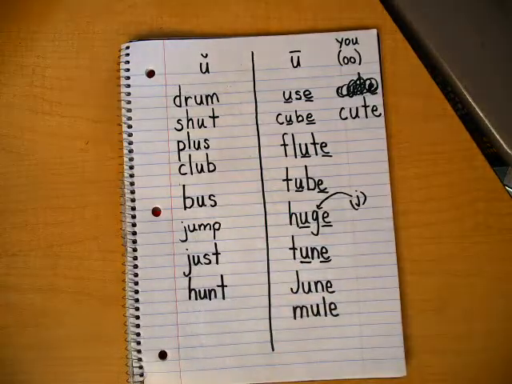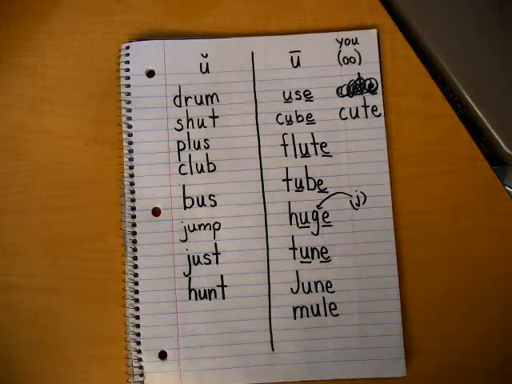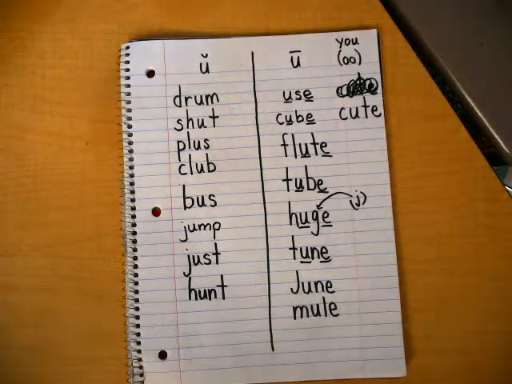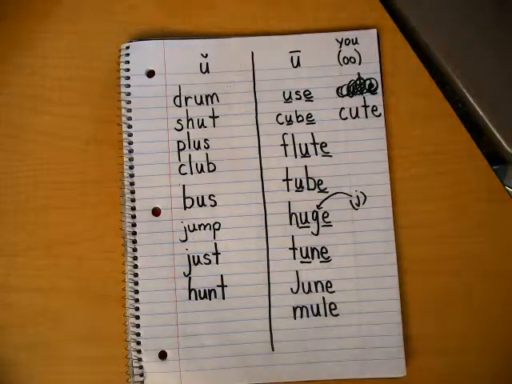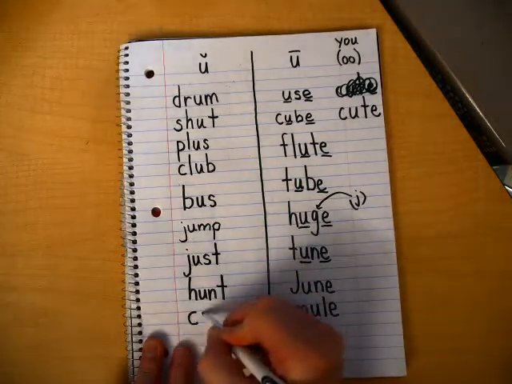Your next word is cut. Cut. Do you hear uh like drum? Or do you hear ooh like use? Cut. Cut. If you heard uh you'd be correct.